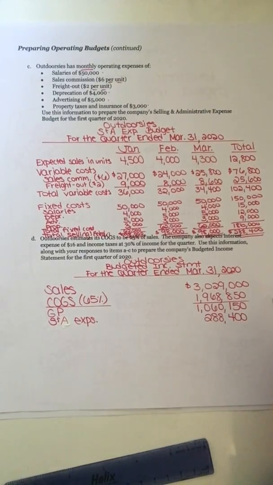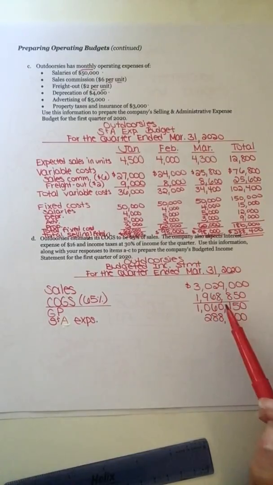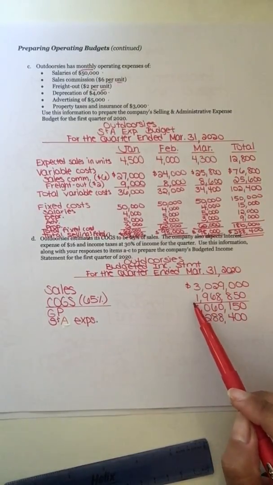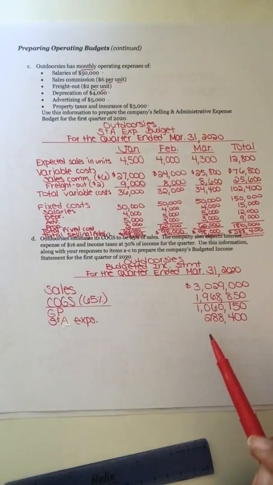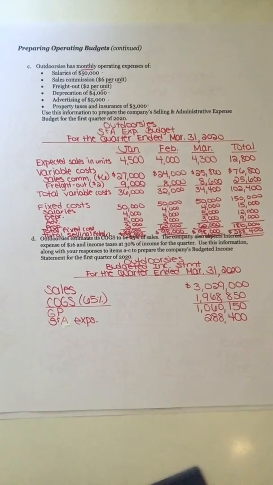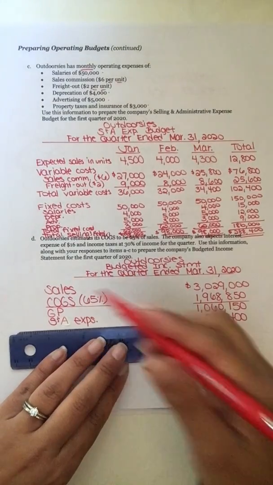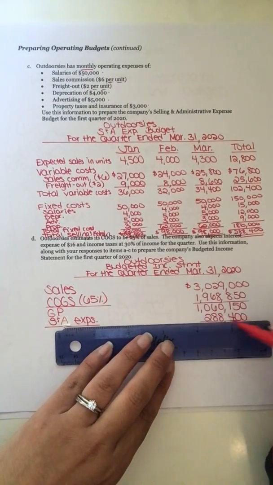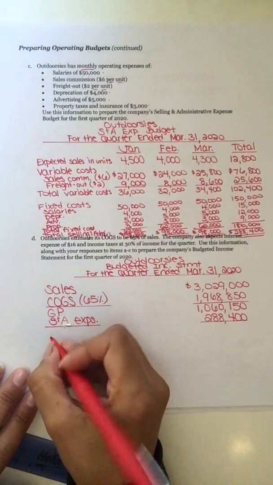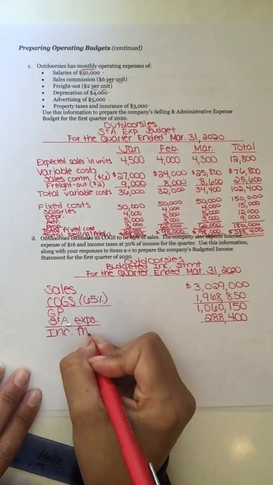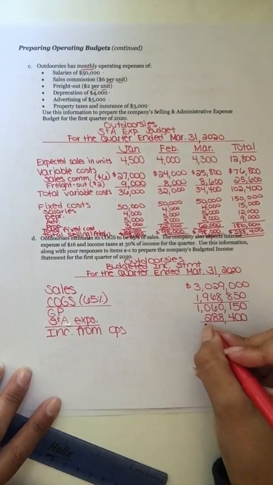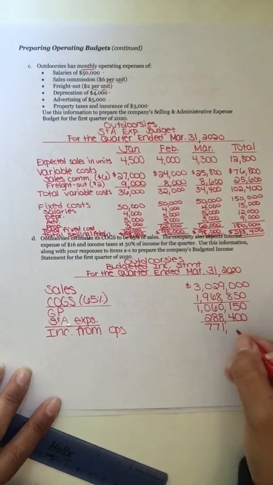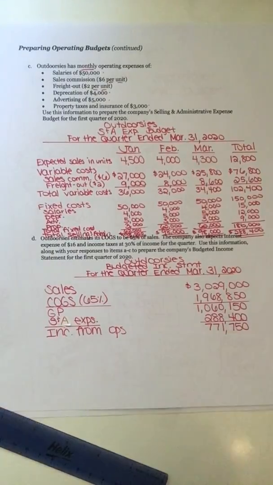288,400. So as I mentioned in the last video, you're having to do very little in the way of calculations. All this pulled from the sales budget. This would have pulled from our product cost budgets. This pulled from our selling and admin budget. All right, now we have our income from operations. Income from operations. So subtract and you'll get 771,750.